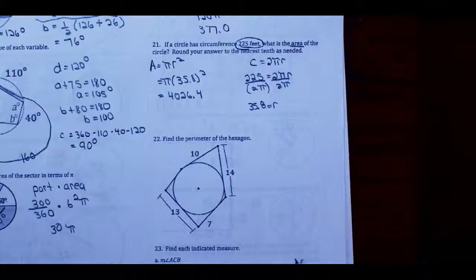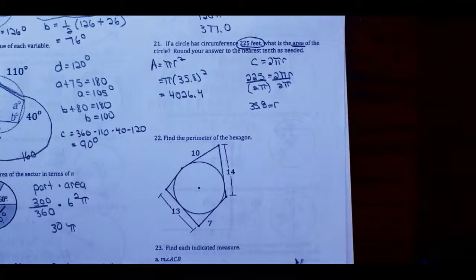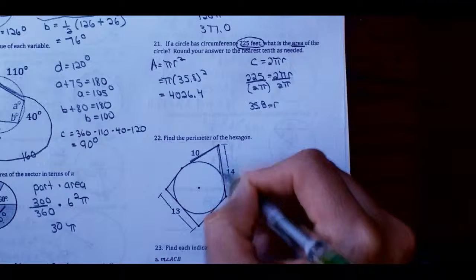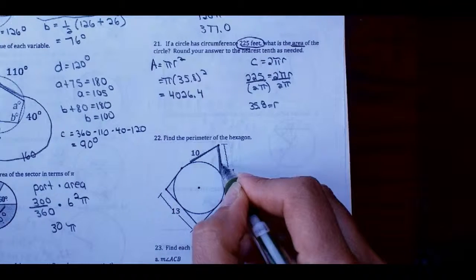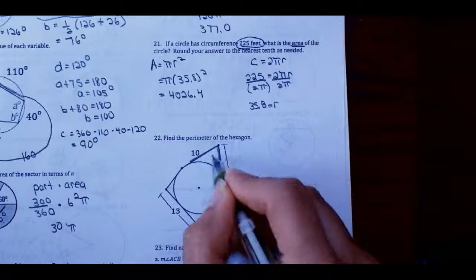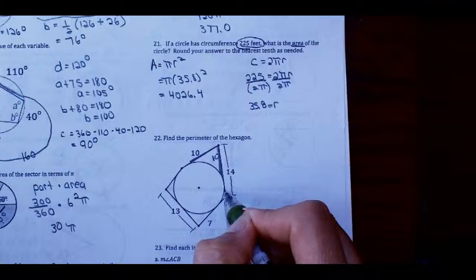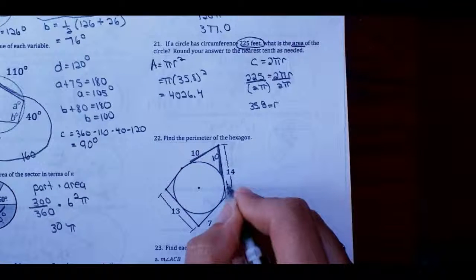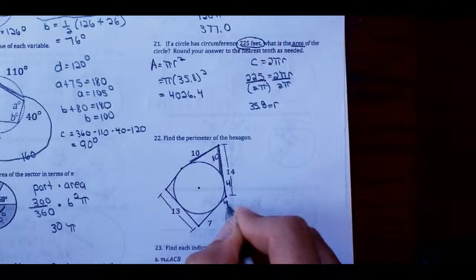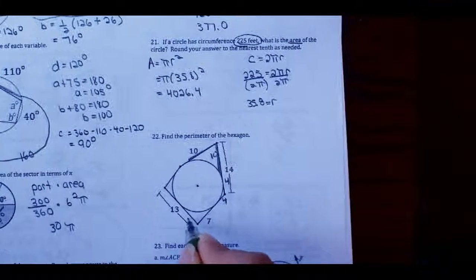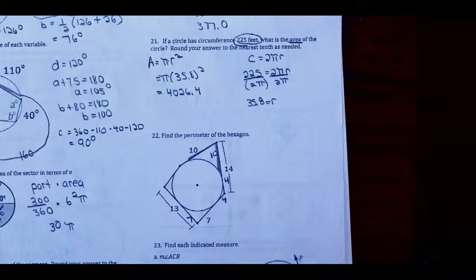Okay, moving on to the next one, we're looking for the perimeter of the hexagon. This is where we've got a tangent from the same external point, which means these two segments are the same. If this is 10, this is 10. If this total length is 14, that piece is 10, that leaves this to be 4, this is 4. Again, these segments from the same external point are going to be the same, that's 7.